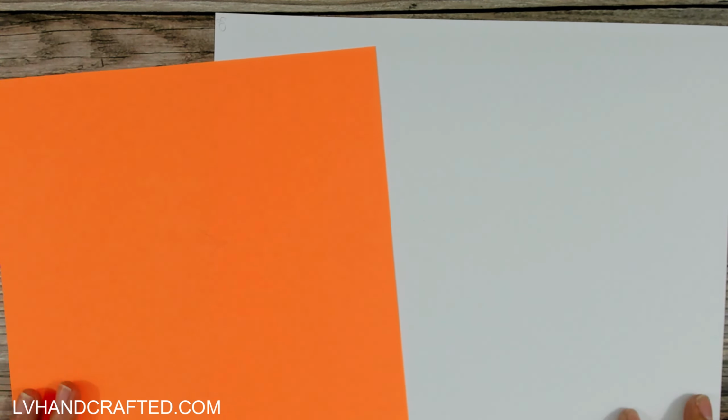So that's why the system of pounds can be a little bit harder to get a very consistent idea for how thick or thin a piece of cardstock actually is.